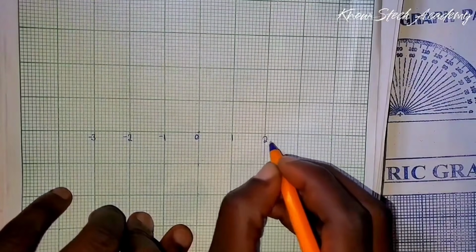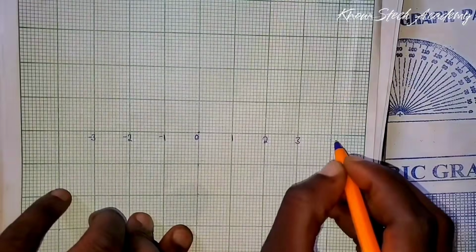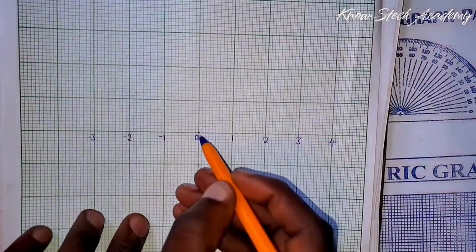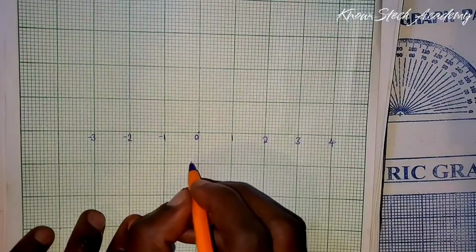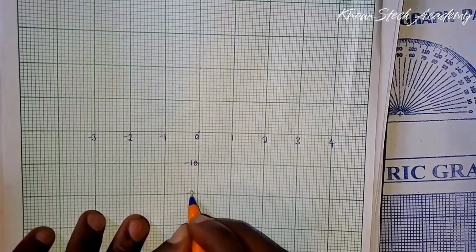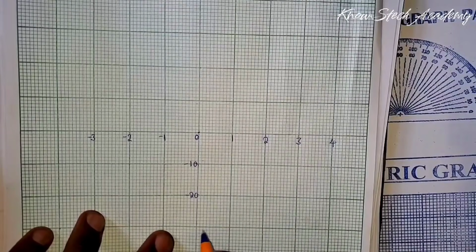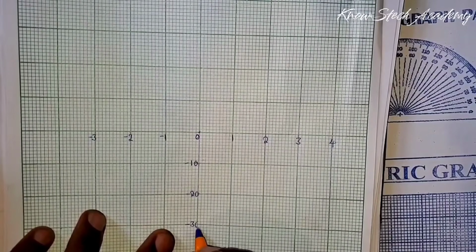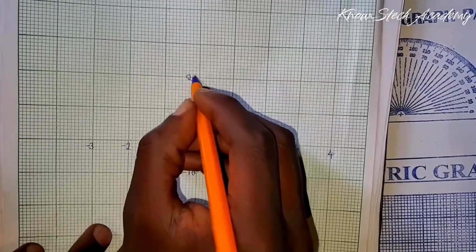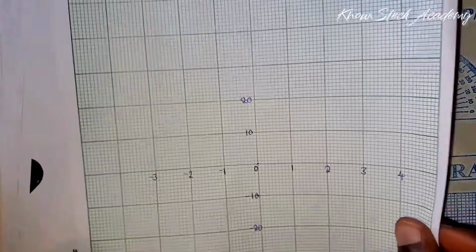This is our 2. This is our 3. And this is our 4. Going down, we are told to use 2 centimeters to represent 10 units. So this is our negative 10, negative 20, and negative 30 here. Going up, 10, 20.